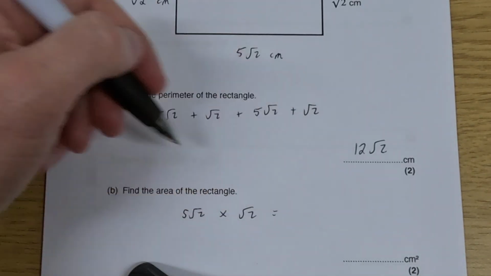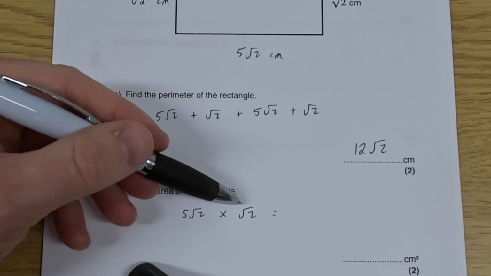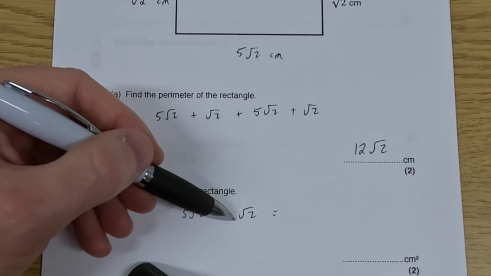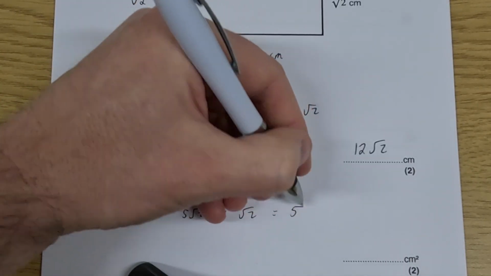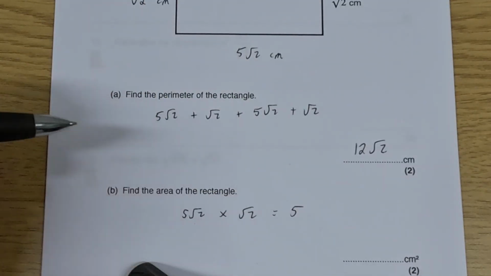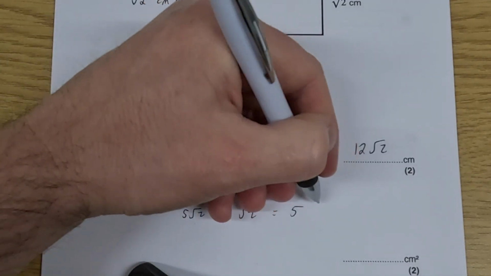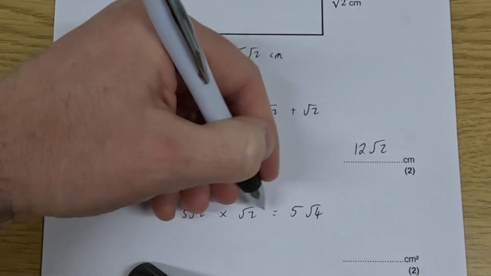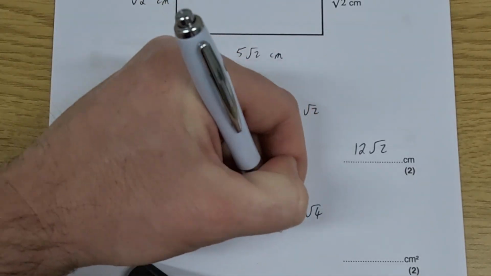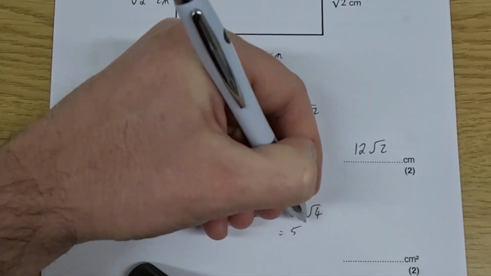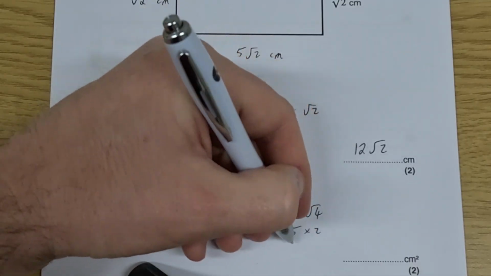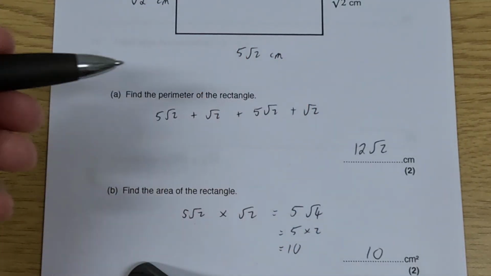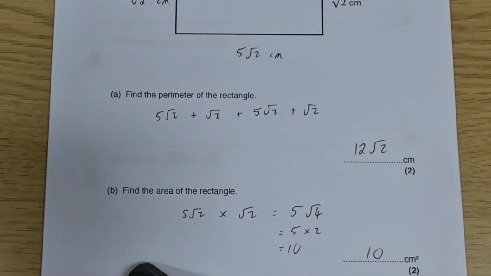So to multiply these surds together, we multiply the numbers in front of the surds. So 5 times 1 is equal to 5. And then we've got root 2 times root 2. And root 2 times root 2 is equal to root 4, because 2 times 2 is equal to 4, so we've got root 4. And the square root of 4 is 2, so we've got 5 times 2. And 5 times 2 is equal to 10. So the answer would be 10. So our area of that rectangle is 10 centimeters squared.